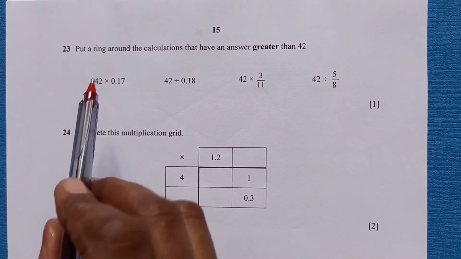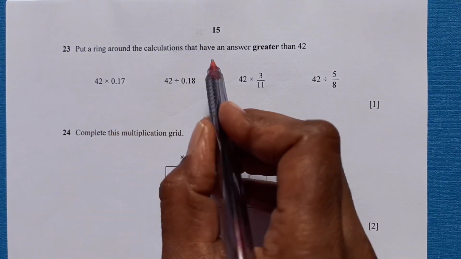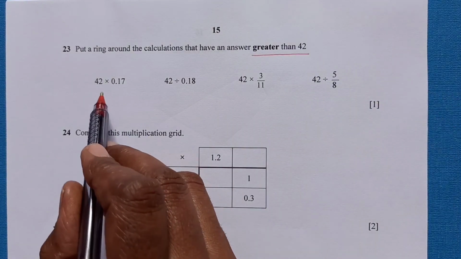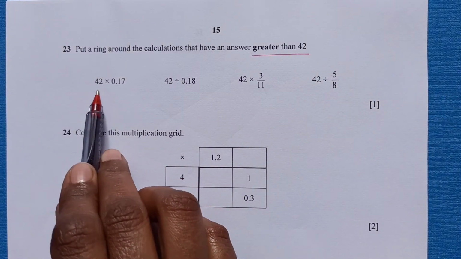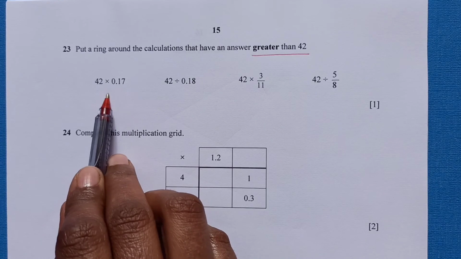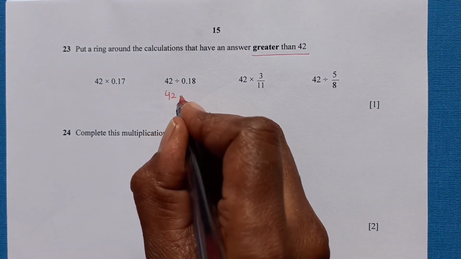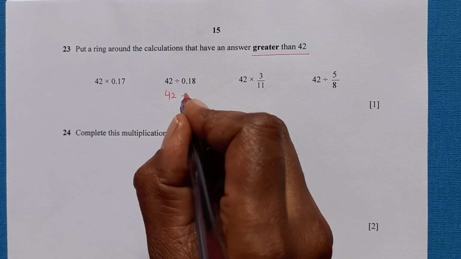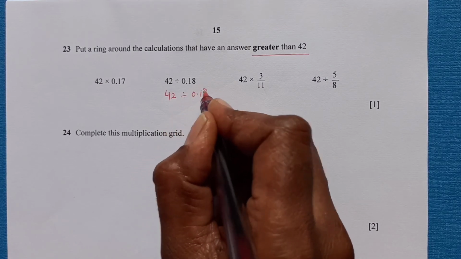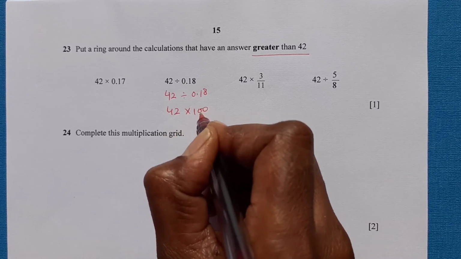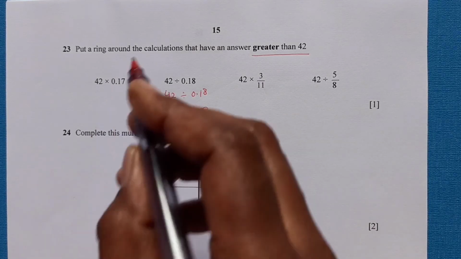Okay, so question number 23. Put a ring around the calculation that has an answer greater than 42. So greater than 42, here we are multiplying by a smaller number, so it will be smaller. Here you see 42 divided by 0.18. That means 42 times 100 over 18, so this answer will be greater.